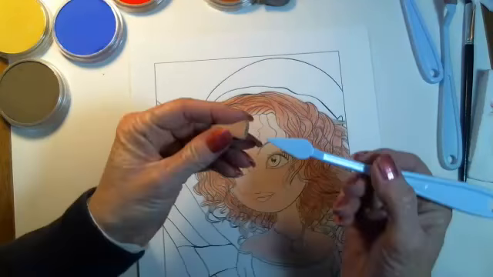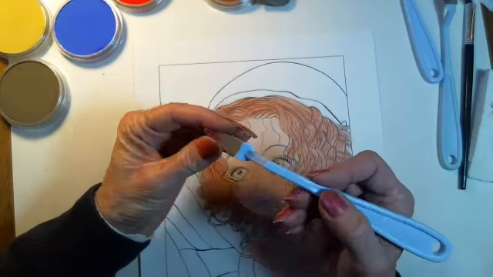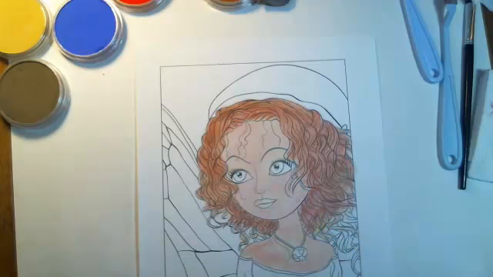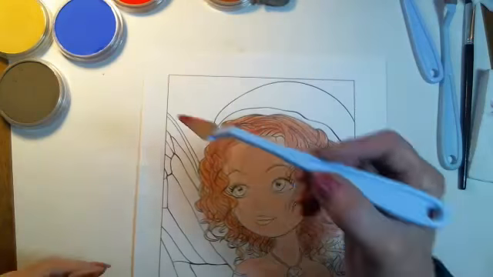I'm flipping my little tool over because I feel like I'm starting to rub into it. So, okay, and Dorothy's saying, see how much better that has made her skin tone look. Yes, I agree, Dorothy. And I know everything we do is going to alter what we've done.